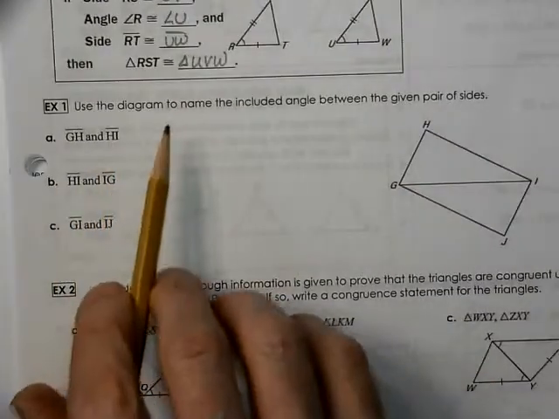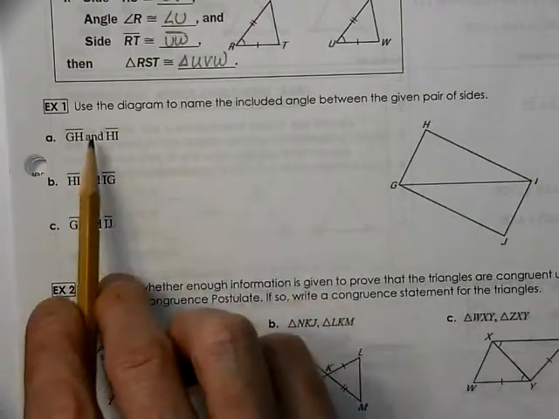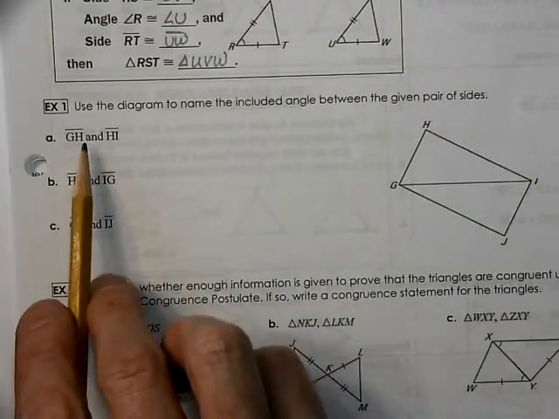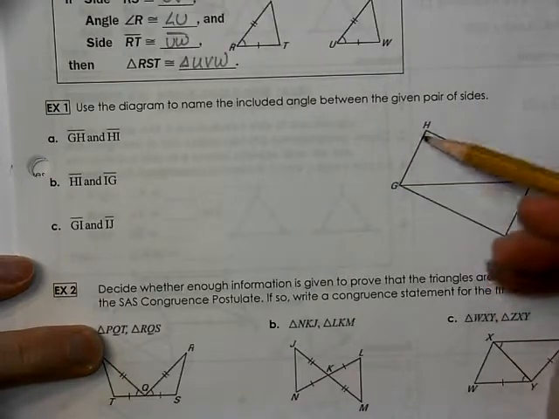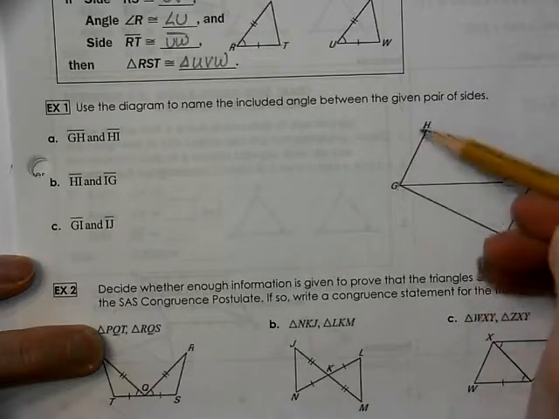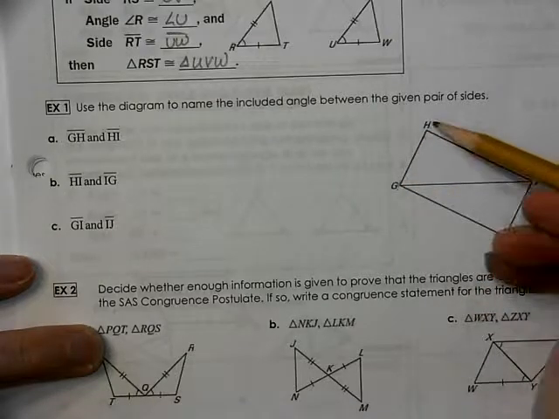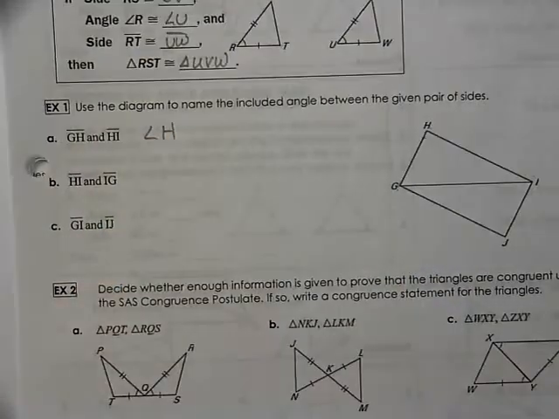So when we look at this diagram, what angle is considered included between these two sides? We have side GH and side HI. The angle being formed by that is angle H. And it's okay to name it with one letter because it's the only angle that's happening at that vertex.